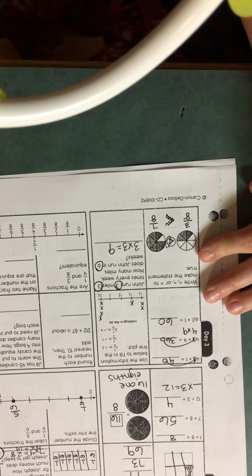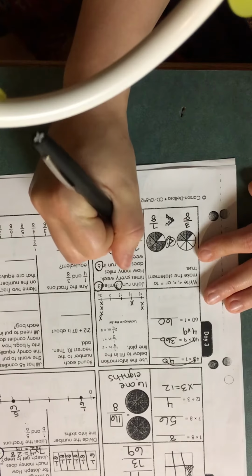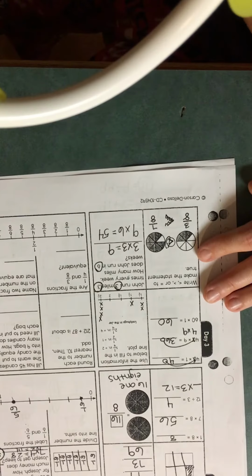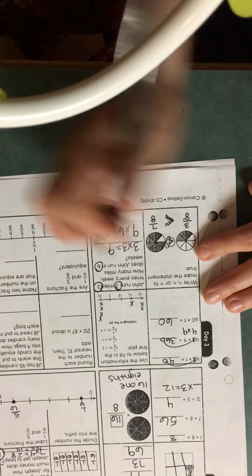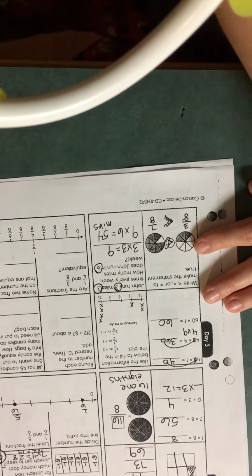And I'd start back on my chart. Do I have a total? No. Are they equal? Yes. So 9 times a week times 6 weeks would give me 54. So how many miles does he run in 6 weeks? 54 miles. It's a lot.